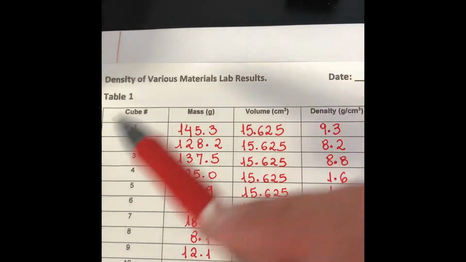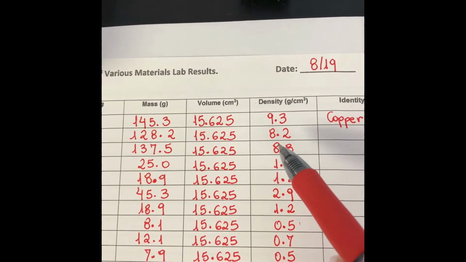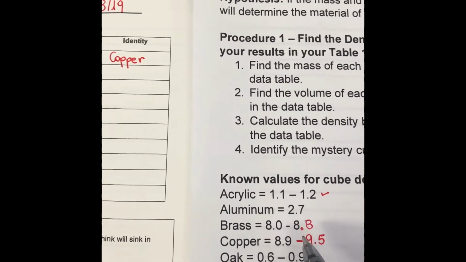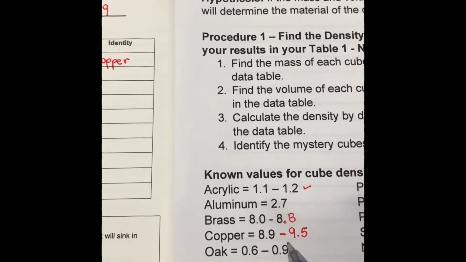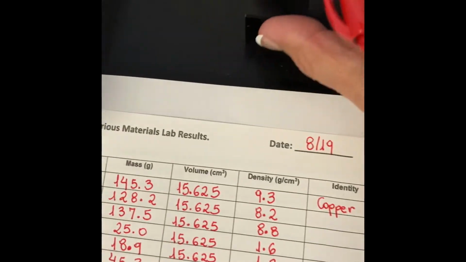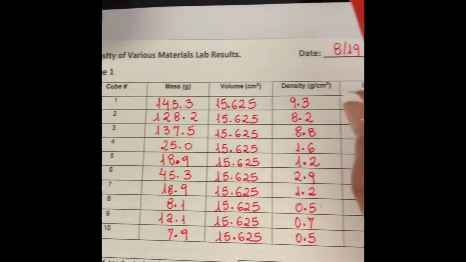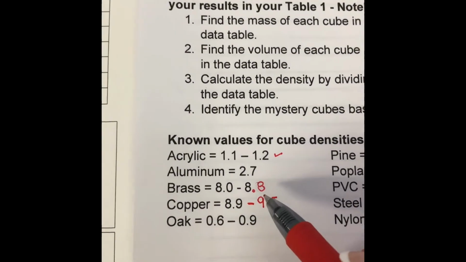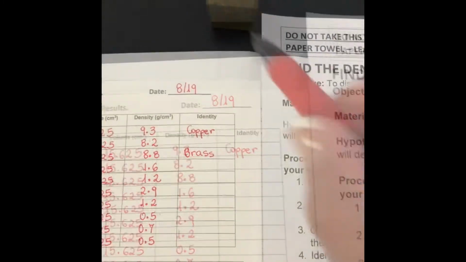So this is my cube number 2, and I have a density of 8.2, and I see here brass. That's the range, brass, but I know this is not brass. So what I'm going to do is put this back and work with the next one. My next one, number 3, is 8.8, and if I look here, it's brass. Yes, these look like brass. So I will take this one.